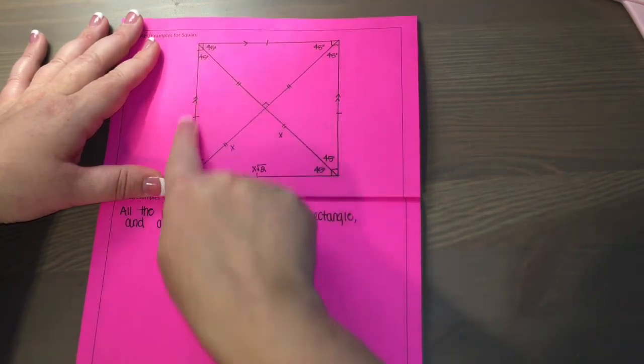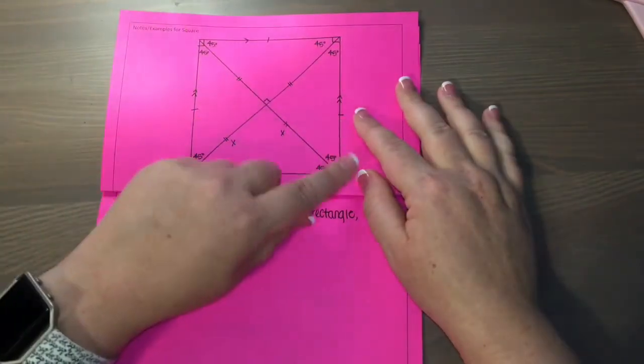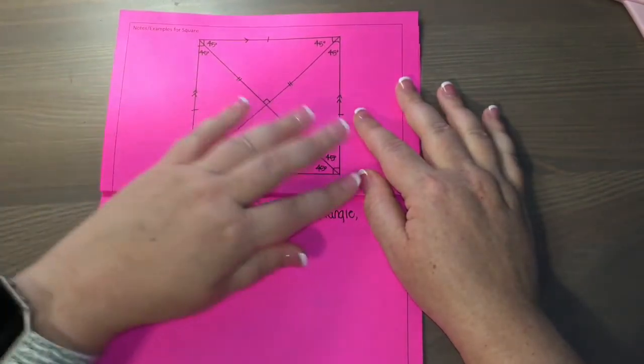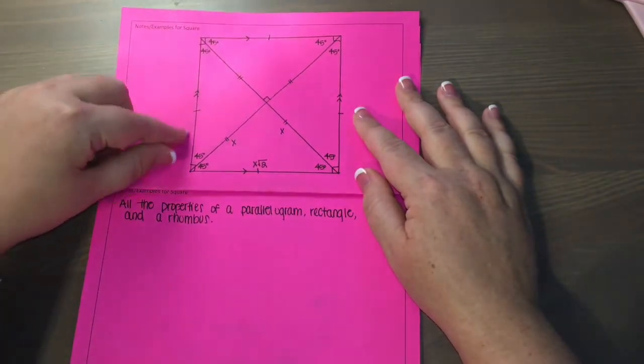It also applies to this triangle. We can use the diagonal as our x square roots of 2, and then our side is our x.